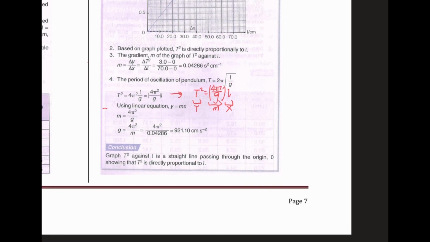Conclusions: graph T square against L is a straight line passing through the origin O, showing that T square is directly proportional to L. Okay, so this is the whole experiment. So paper 3 will be something like this. Okay, so we have done the theory part for this chapter. Okay, so we have to practice.